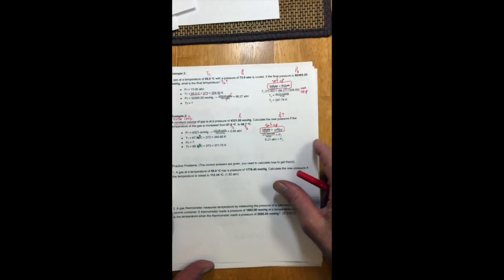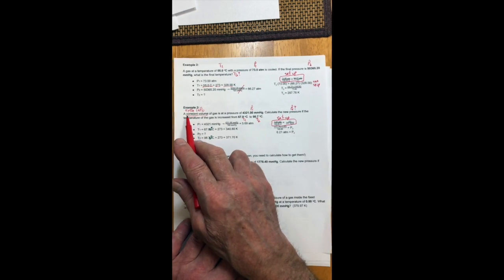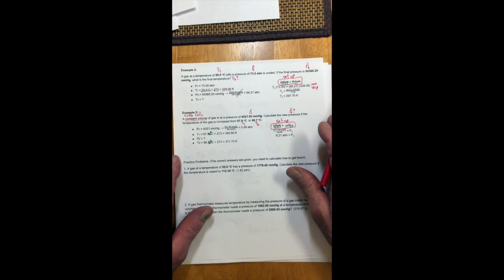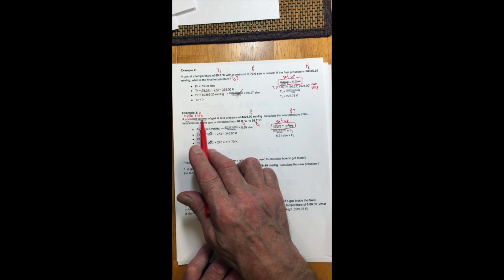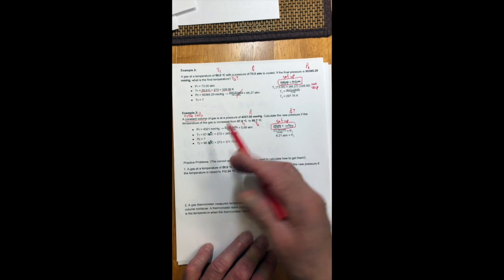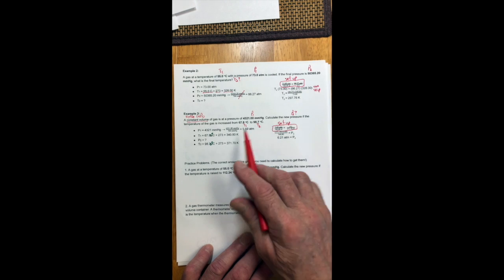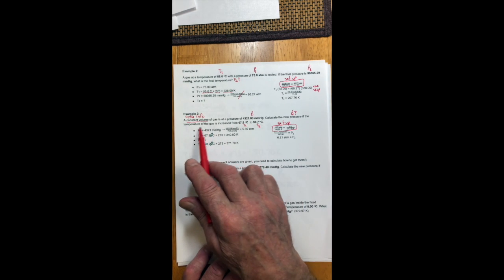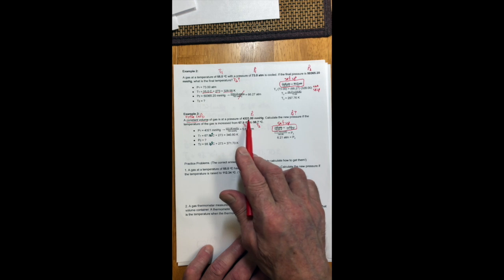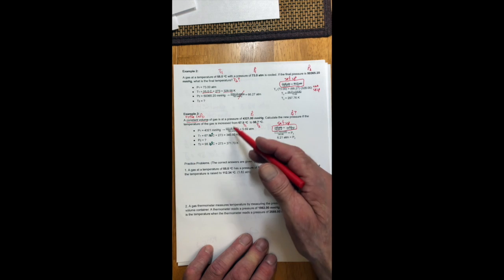Example 3 right here, same thing. Now this one gives you extra information you don't need in the problem. But it's just telling you that if the volume changed, that would mess it up even more. And we're not going there. There are calculations for that. But anyway, so we're going to read across and look. Oh, P1, there it is. I already wrote these down for you.